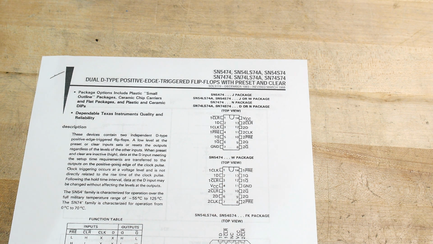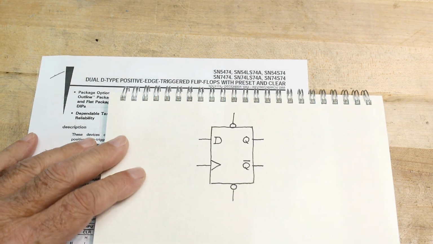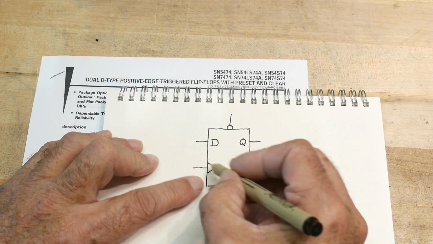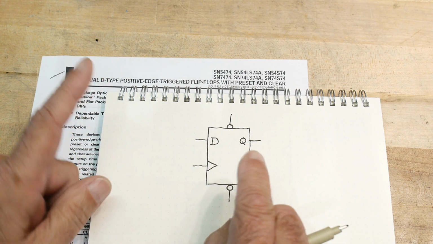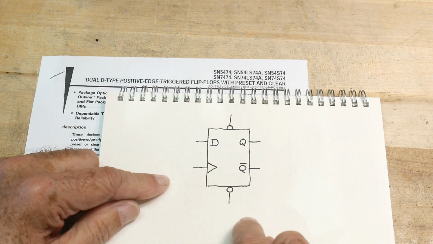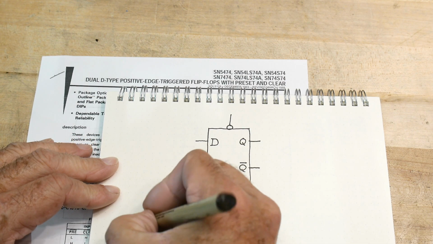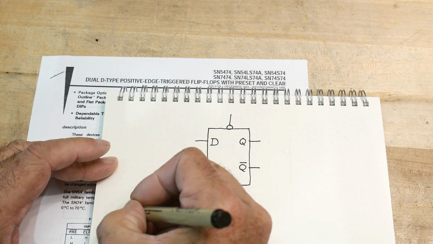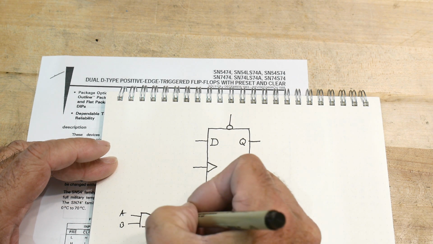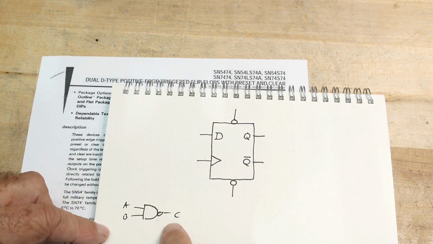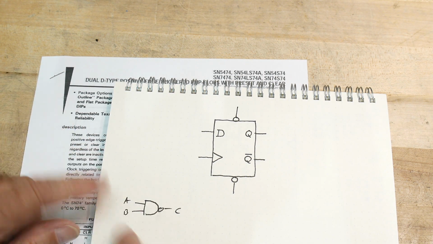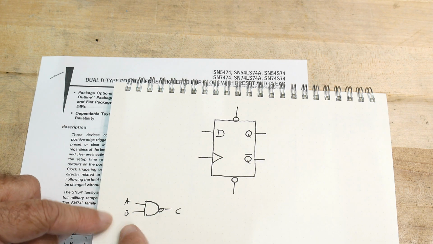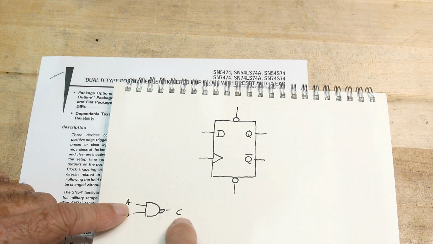Well, this is how they're generally drawn. And this little diamond-shaped thing indicates that it's not a logic level. It's not like you have a NAND gate, where you have A, B, and C. The value of C depends on the logic state of A or B. Is A high, or is A low? Is B high, or is B low? That will tell you what C is going to be.